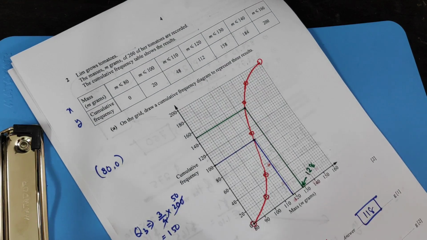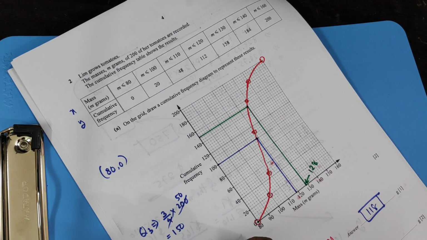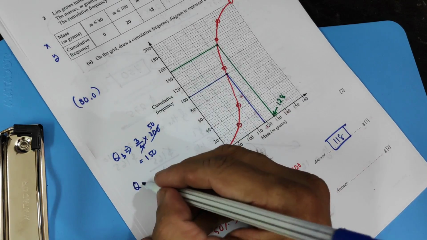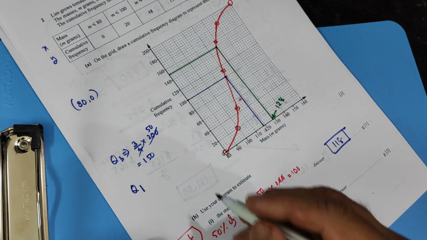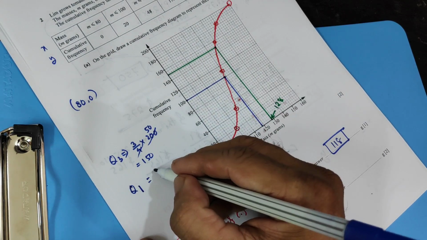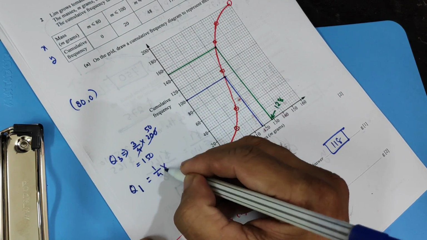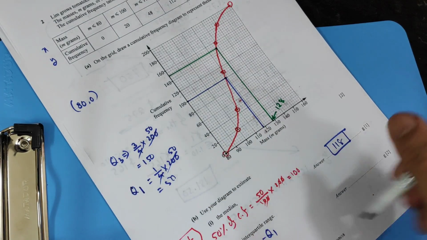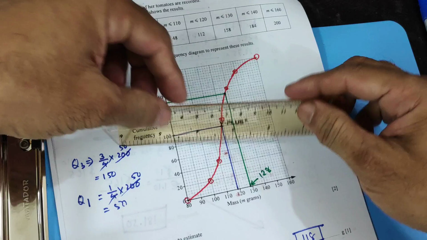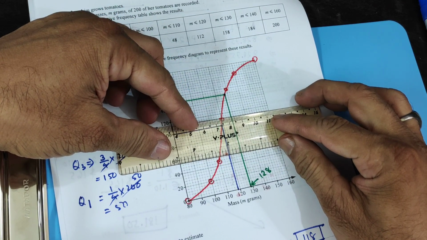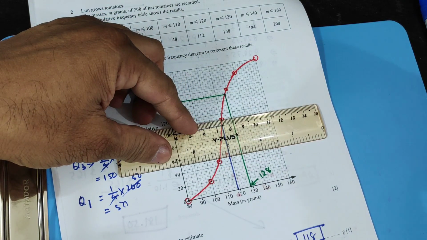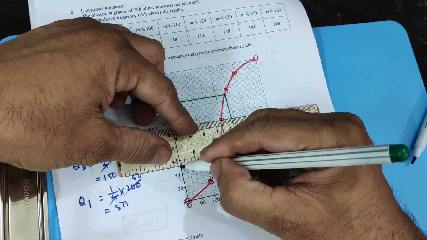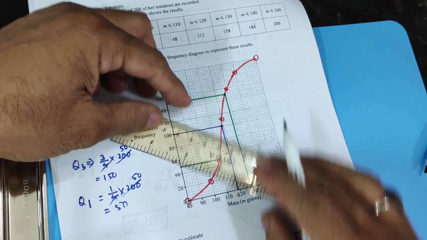And then of course I have to find out Q1. Q1 is 1 by 4 times 200, so that's gonna be 50. So when you go for 50, I'm using green color again. 50.